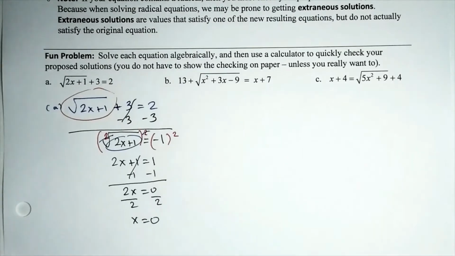x equals 0. Under normal circumstances, when I solve a radical equation, I always say I checked it at my house as a joke, because pretty much I trust my arithmetic. But when it comes to radical equations, checking is not optional. We have to check our answer to eliminate any extraneous solutions. What is that? Let me go ahead and check it, and then I'll touch base on that.